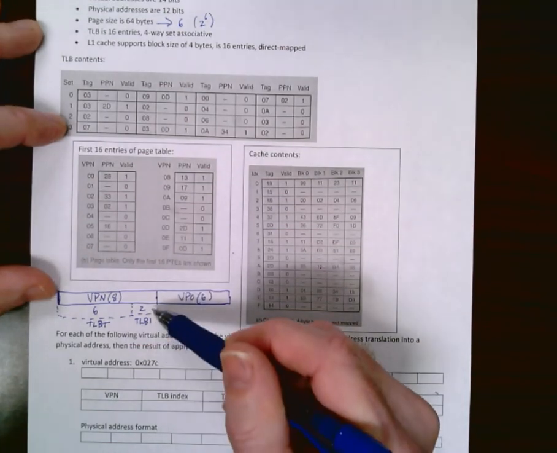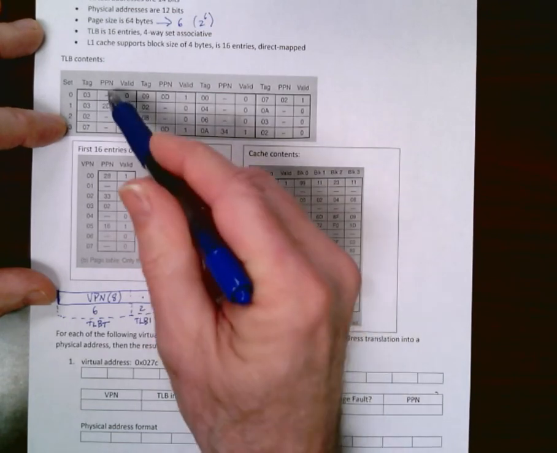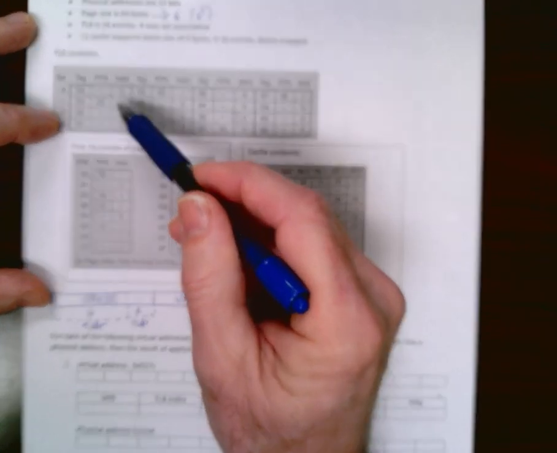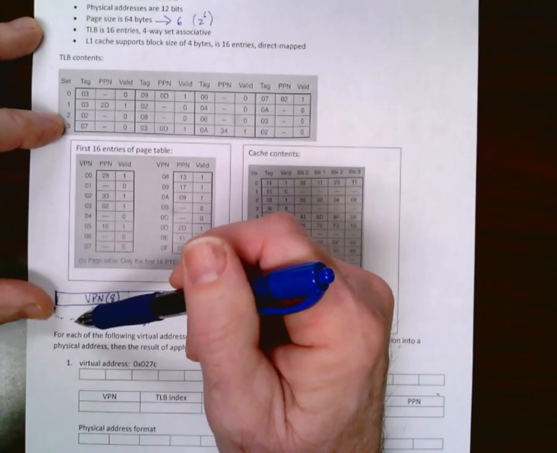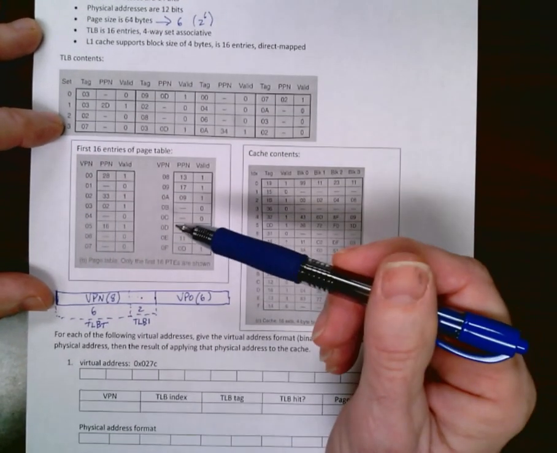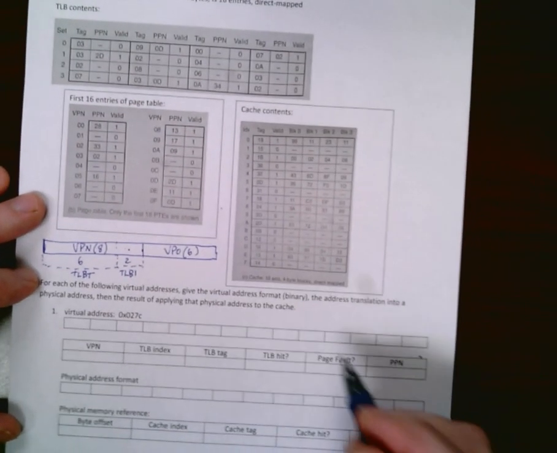So what we're going to do then is first of all, look for the index here. We're going to look that up in the TLB. We're going to see if the tag matches just the way we do with the cache. Check the valid bit, make sure it's valid. Then if it is valid, we'll pull out the physical page number and then put it down. So start off with a particular virtual address. I've given you the general outline.